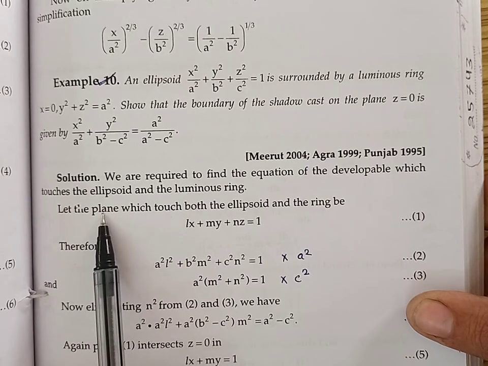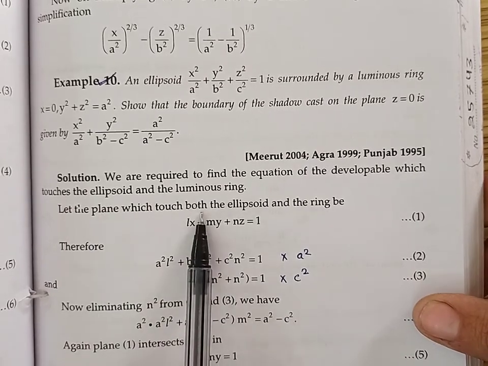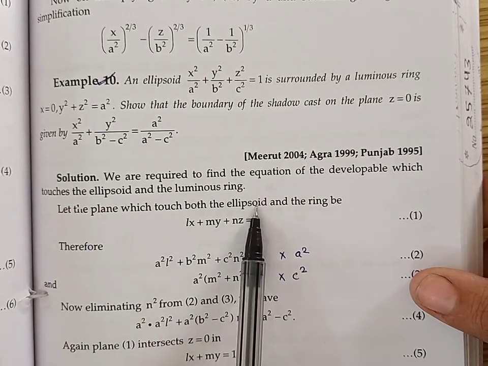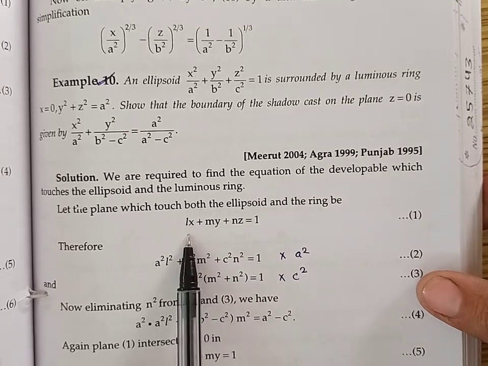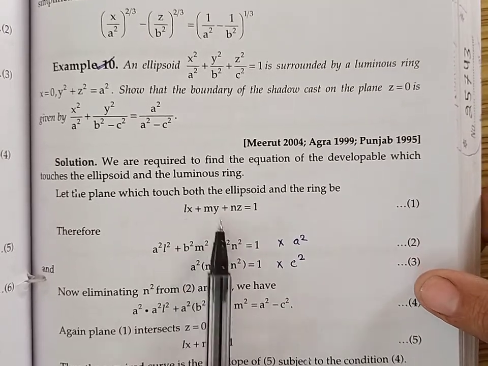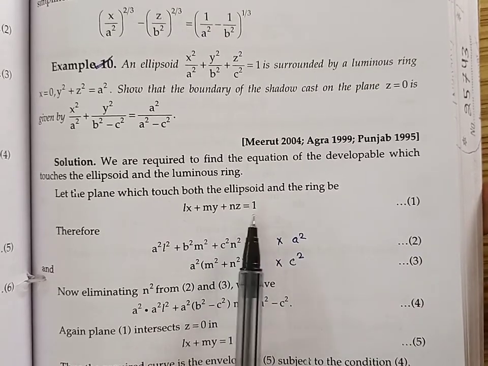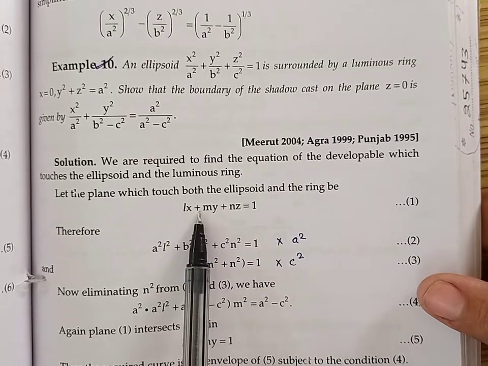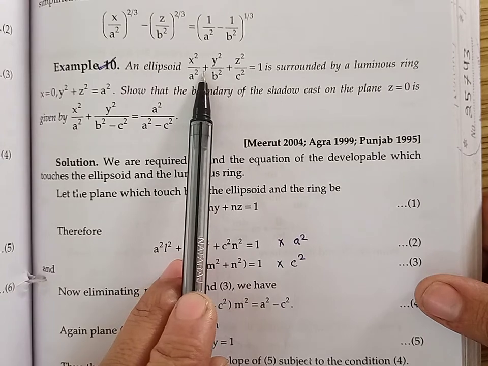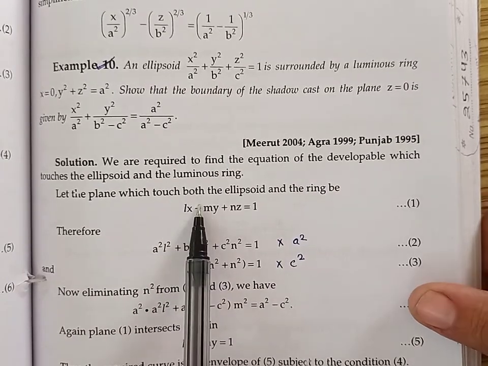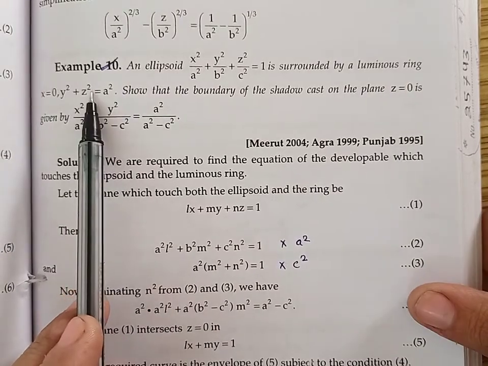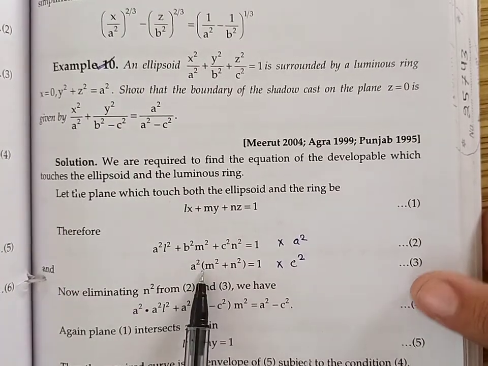So let us take the equation of plane which touches the ellipsoid and the given ring. In general, we can take the equation of plane in this form Lx plus my plus nz is equal to 1. Because this touches this ellipsoid, we can use the condition of tangency, and also this plane touches this ring also, so we can use the condition of tangency.